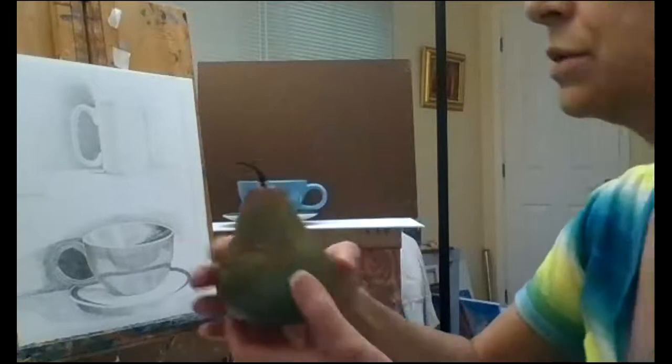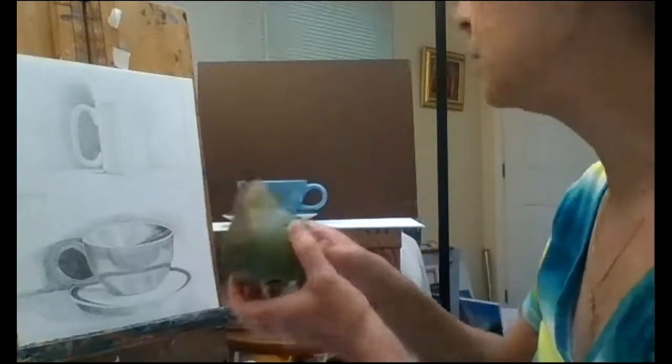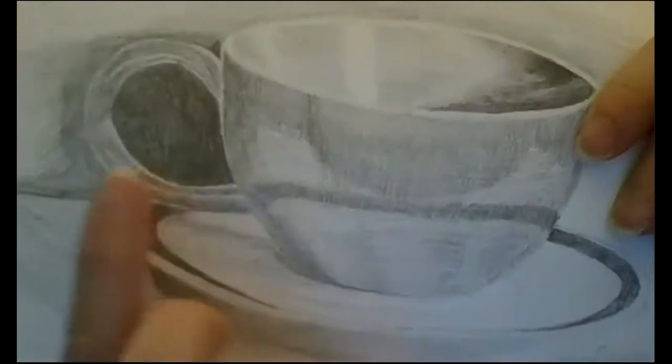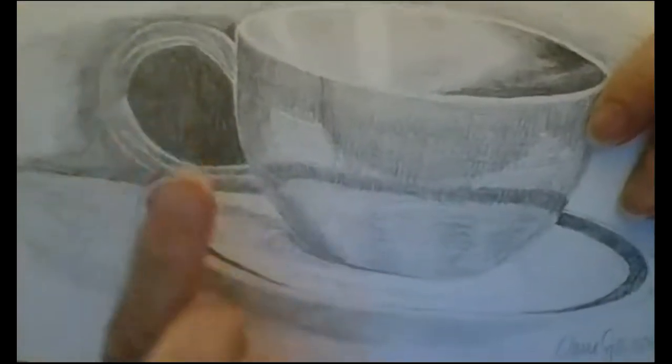So observing your object is key. Now remember that as you are doing your drawing, you can do a full shading like this, or do cross hatching like this. It's two different ways to do shading.